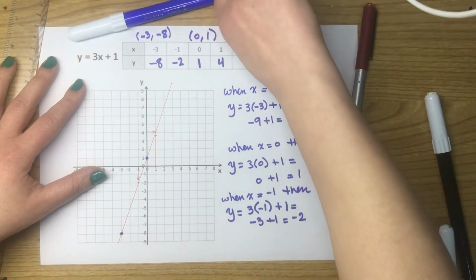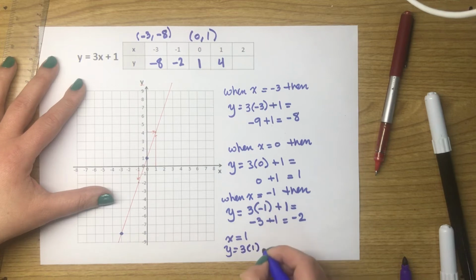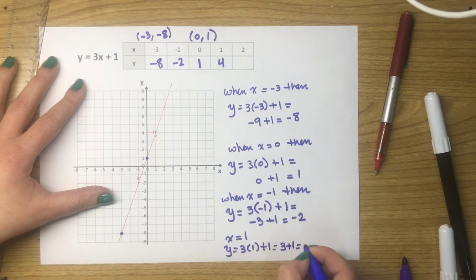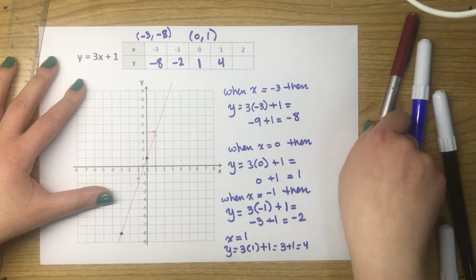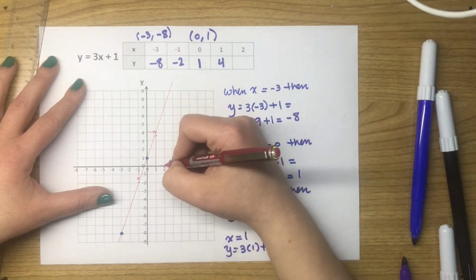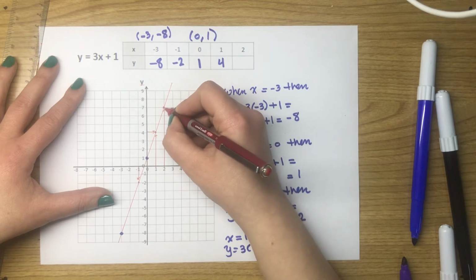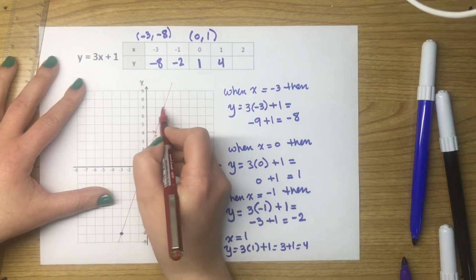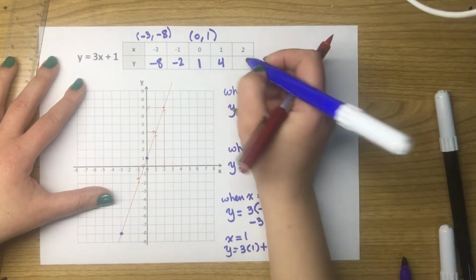Let's check this out. When x equals 1, y equals 3 times 1 plus 1 equals 3 plus 1 equals 4. Yes, it is correct. The last point is 2. On the x-axis, just go and touch the line here so it crosses this point. Look at the y-axis. The point is 7.